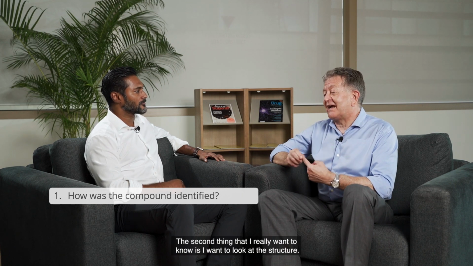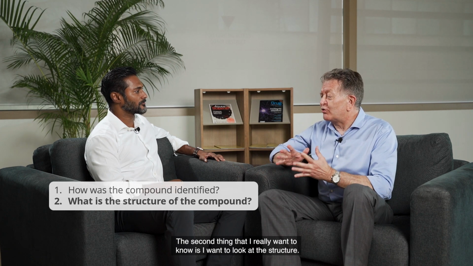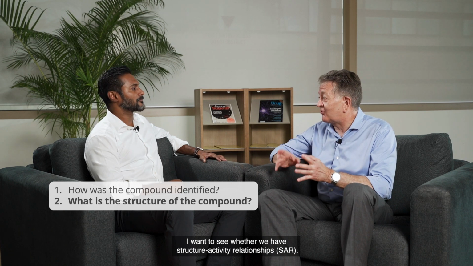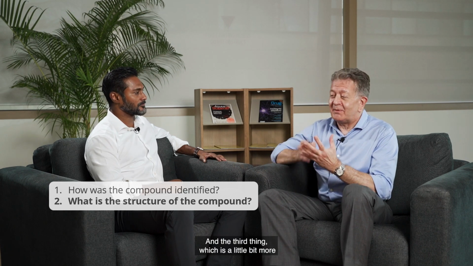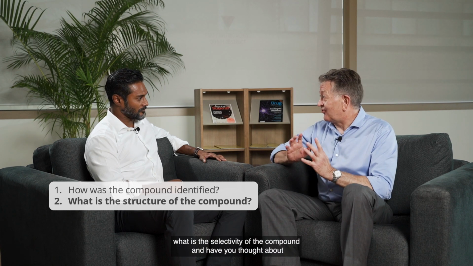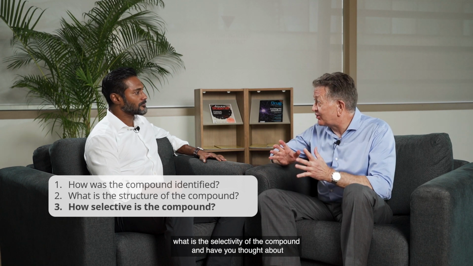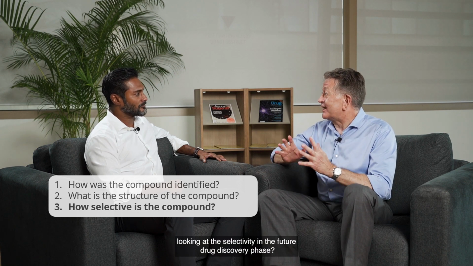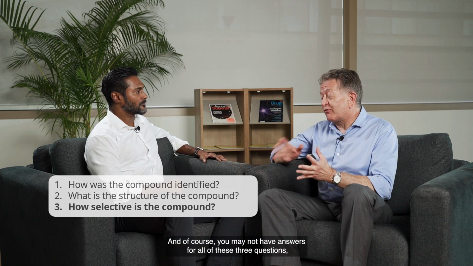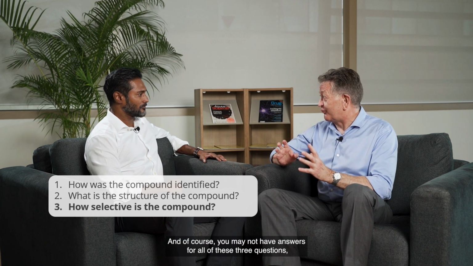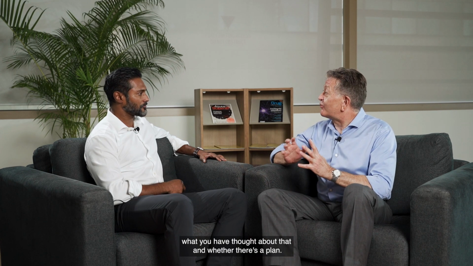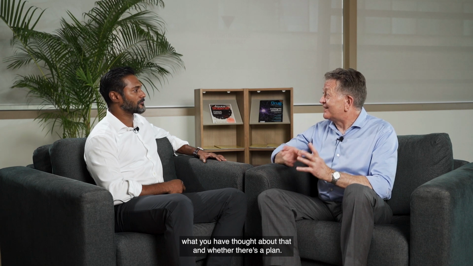The second thing that I really want to know is I want to look at the structure. I want to see whether you have structure-activity relationships. And the third thing, which is a little bit more recent, I want to know what is the selectivity of the compound. And have you thought about looking at the selectivity in the future drug discovery phase. And of course, you may not have answers for all of these three questions, but I just want to understand whether you have thought about that and whether there's a plan.